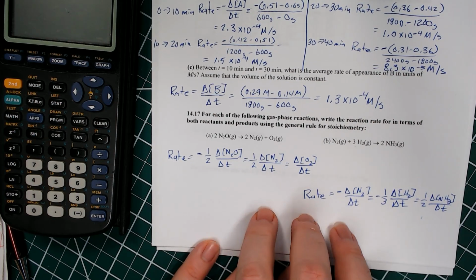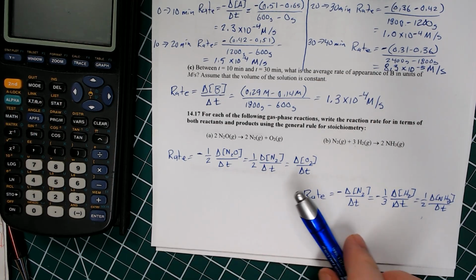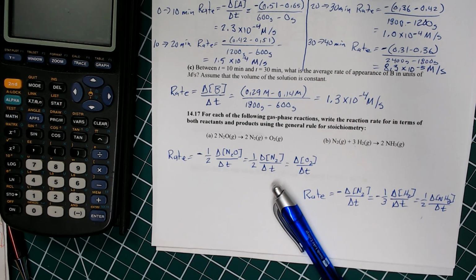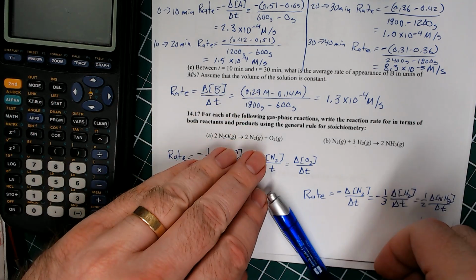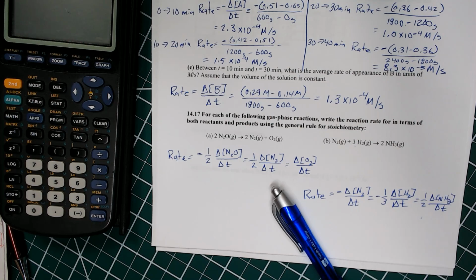And so now we've got the reaction rates for these. So I do want you to know how to do that. All right, well, I'm going to stop this video and we'll start up the next video talking about how concentration affects the rate.